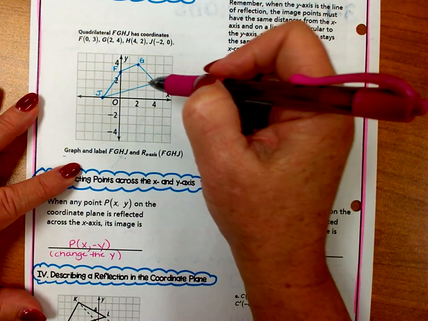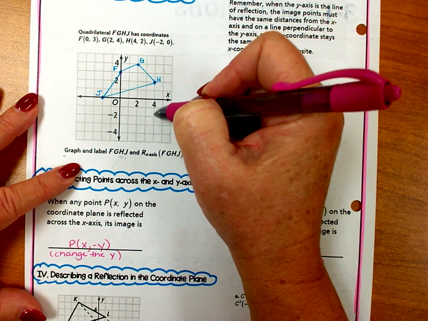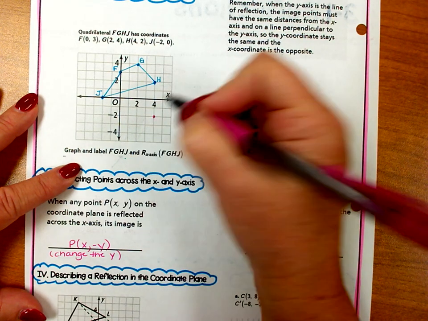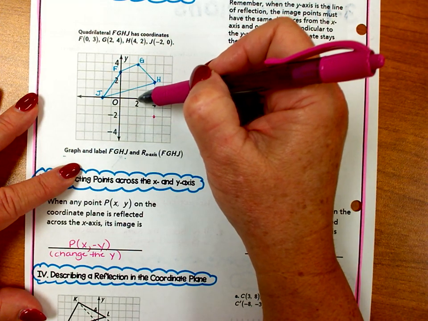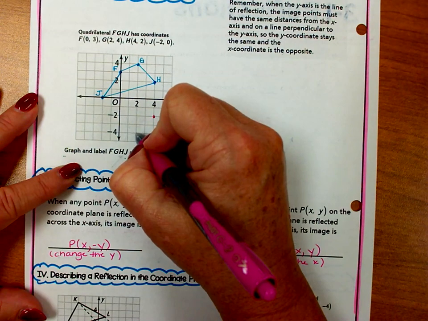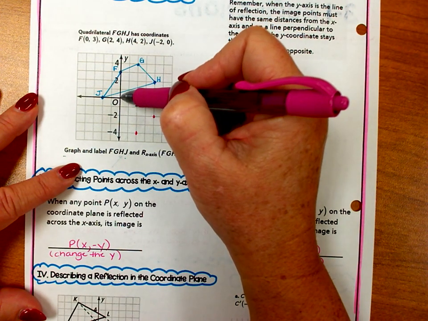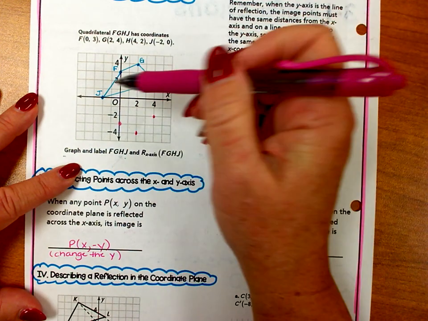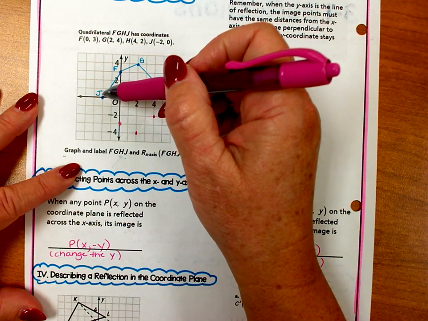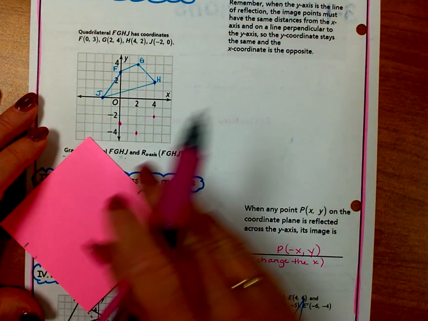And so I'm going to start with H, and I'm going to count 1, 2, and then I'm going to go 2 more, 1, 2. Kind of just exactly what we did before on the other page. Now I'm going to go 1, 2, 3, 4, and 1, 2, 3, 4. And over here with F, 1, 2, 3, and 1, 2, 3. And finally J, and J is already there, and so it does not move. And so now we can connect those points again.